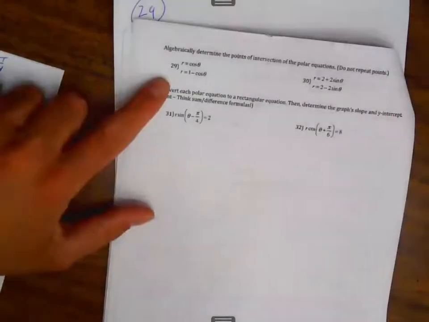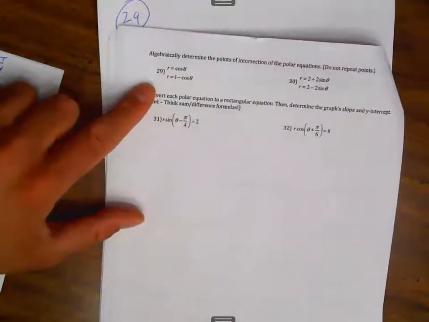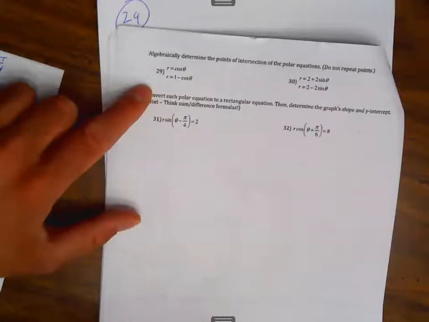All right, and then the last one that we are going to go over, that was requested, was number 29. So 29 says that we need to determine the points of intersection of the polar equations. All right, so do not repeat points. That means, like, (1, pi over 2) is the same point as (-1, 3 pi over 2). I should have said the radius first, the first time.